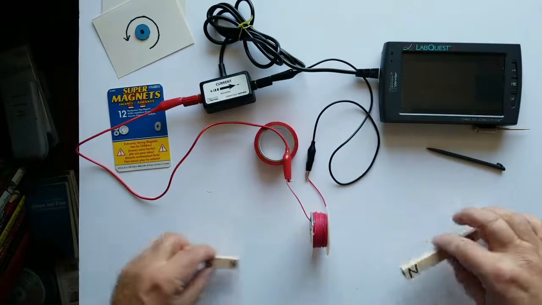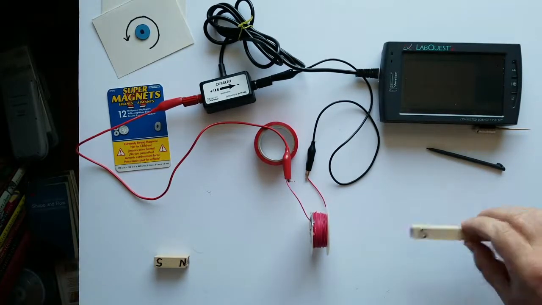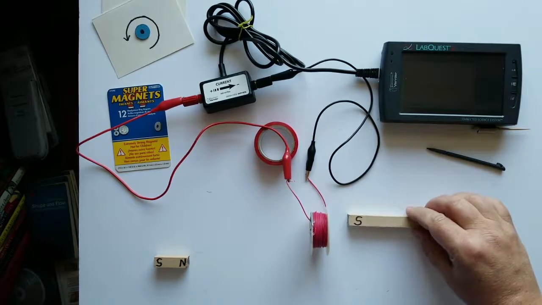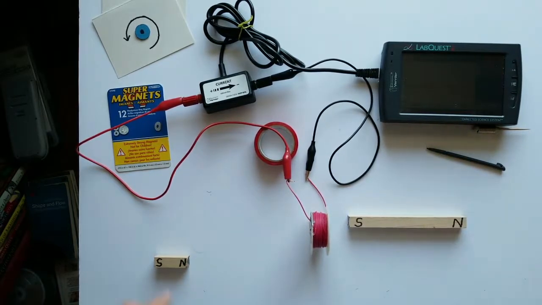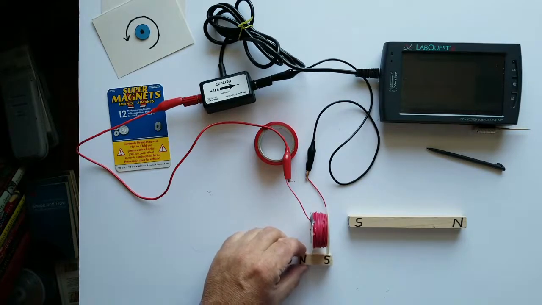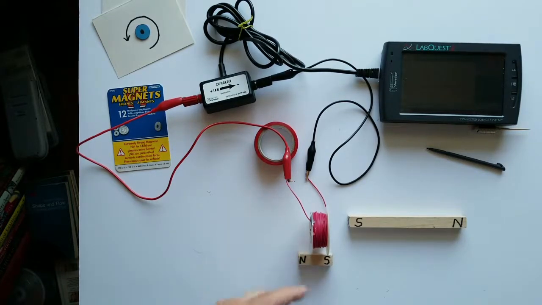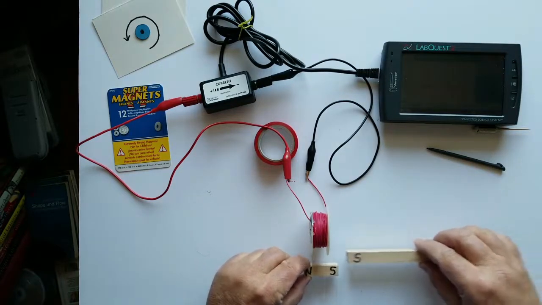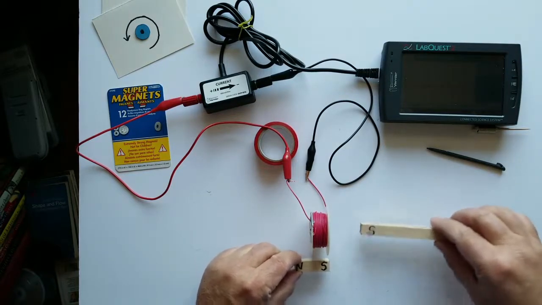What if I did it going to the South Pole? Well, the same thing is going to happen. If I bring that South Pole this way, Lenz's law says, hey, I don't want you to come any closer. It will generate a current that will generate a magnetic field that will be like this bar magnet here, where this is another South Pole, trying to repel this larger magnet.